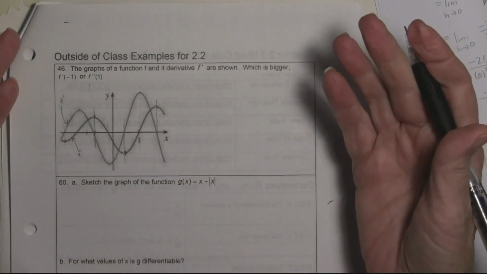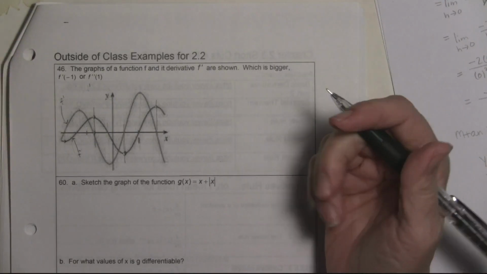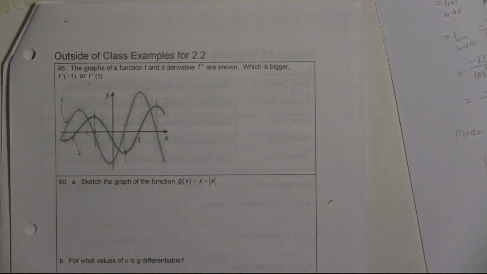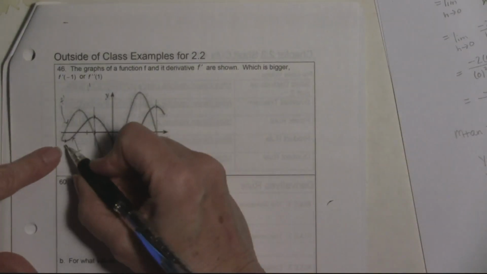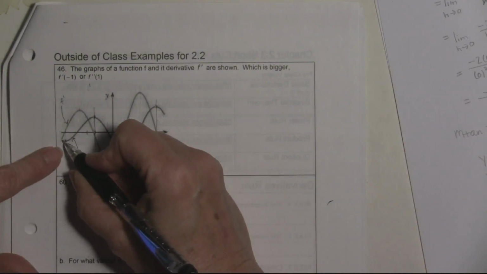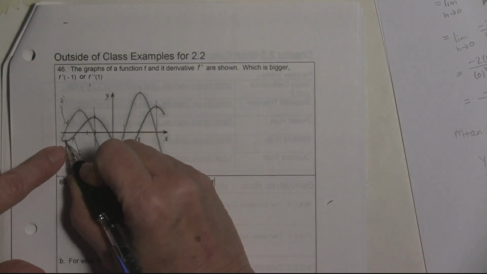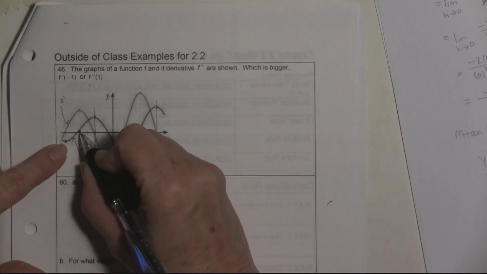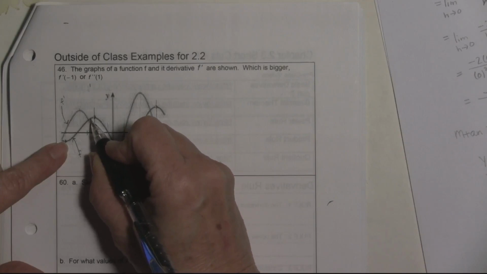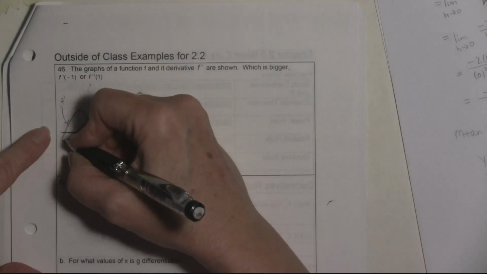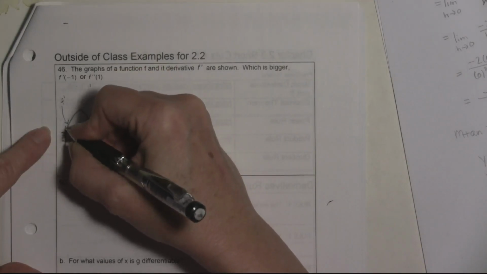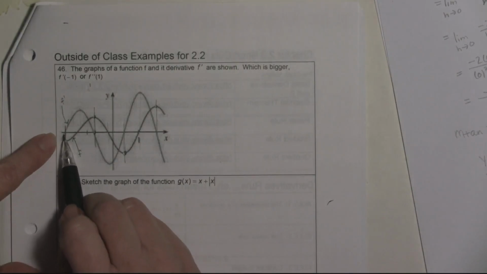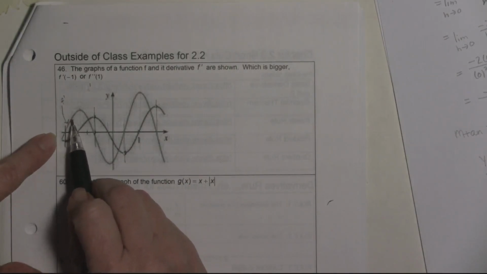Again, I don't have any place where it's undefined, and so I'm not thinking that I'm going to have that. And so now, if this is F, from this dot anyway, right there, F is uphill. That means F prime should be positive. From here on, F prime should be positive.